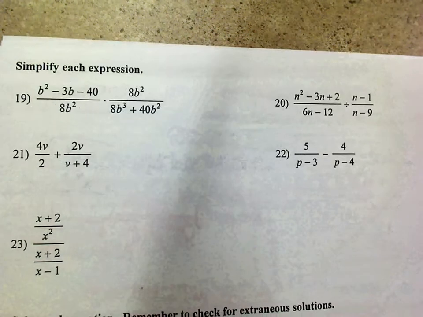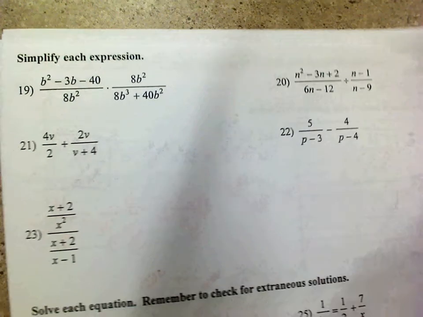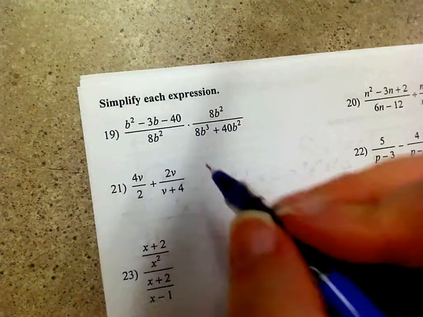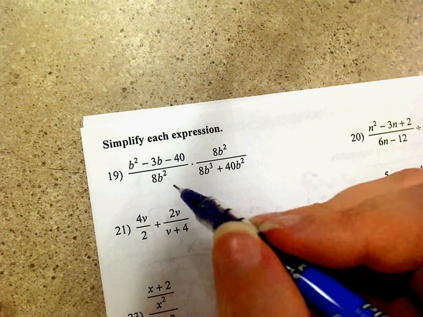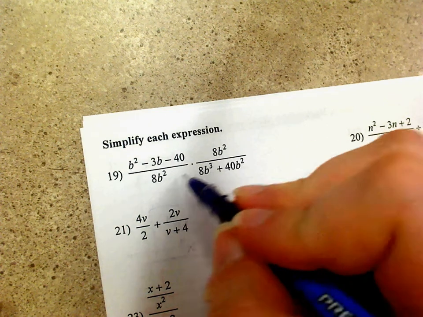Okay, so let's do this one. Simplify each expression. Well, as far as multiplying two fractions, all you need to do is see if you need to factor and see if anything cancels out. I noticed it right away, 8b squared cancels out.